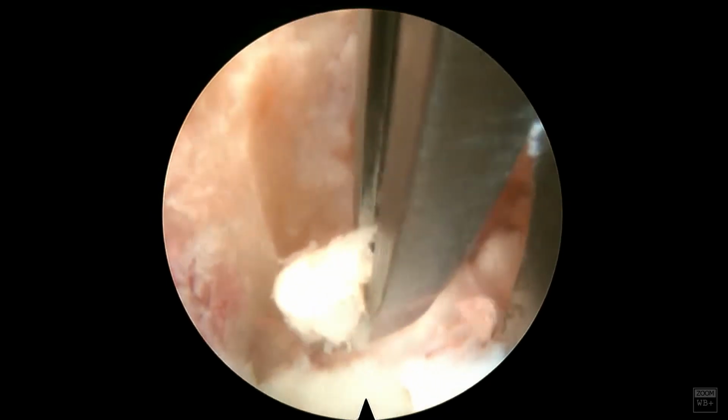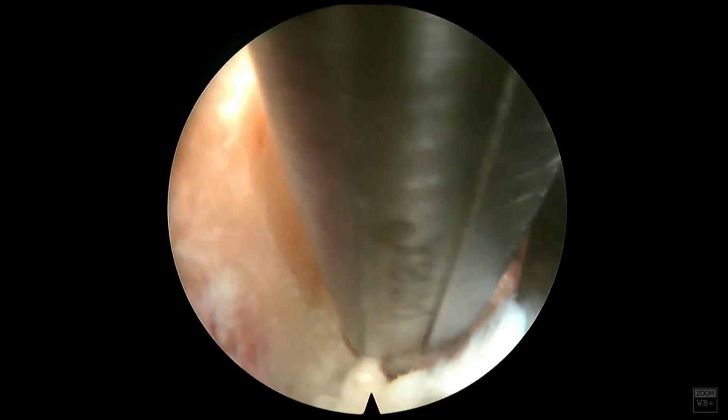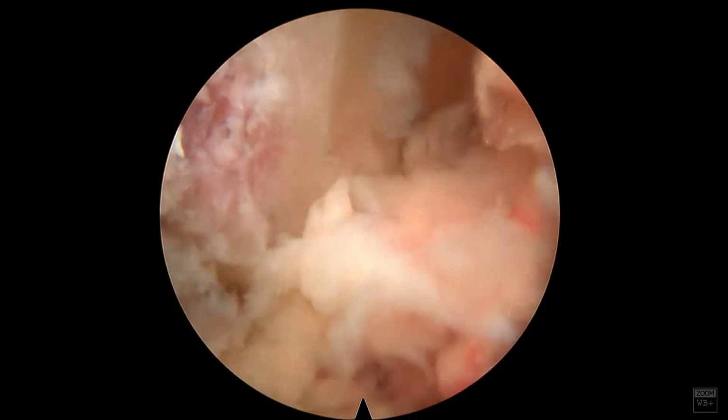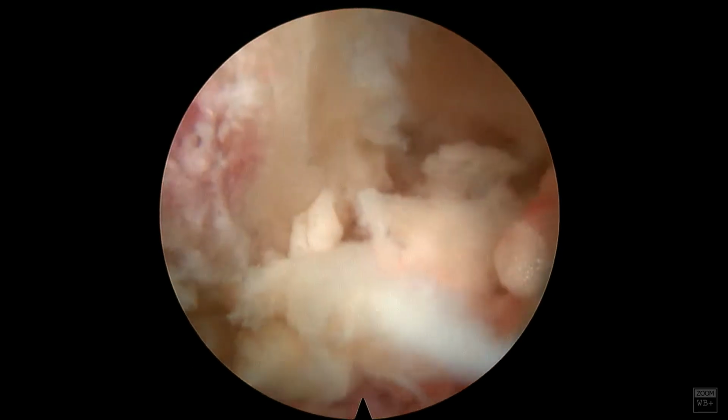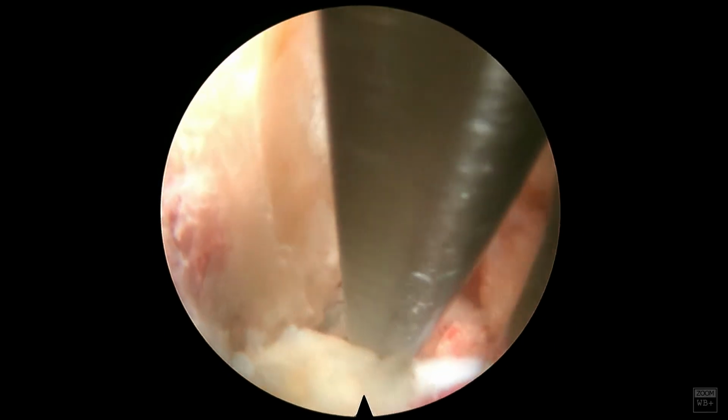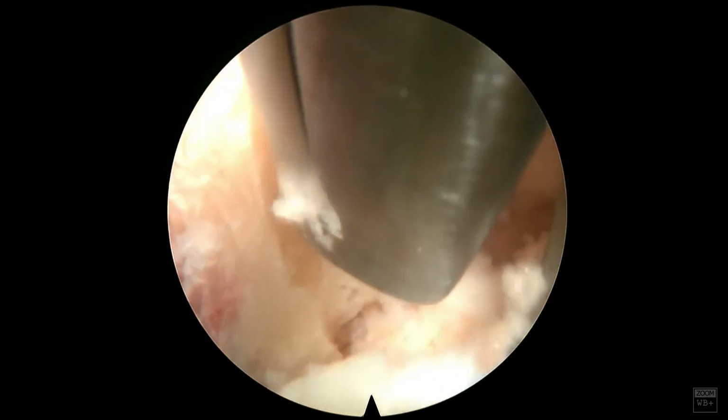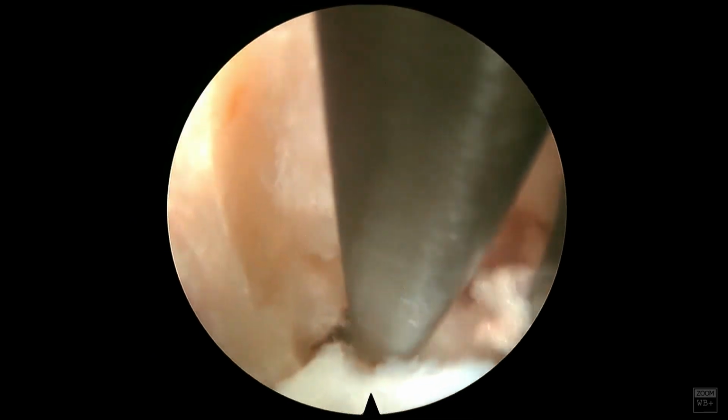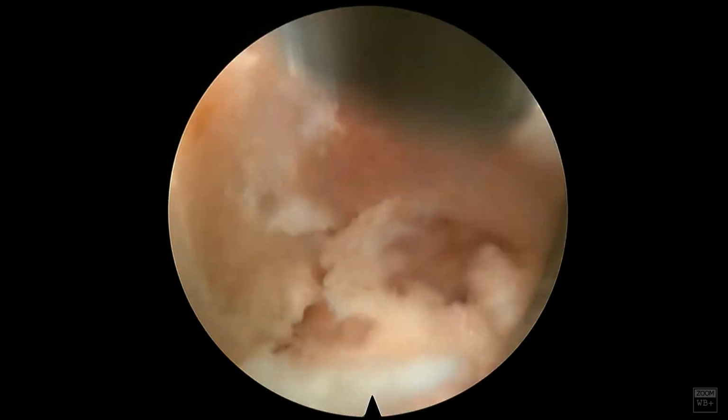Again, in a lot of these foraminal stenosis cases, the tip of the SAP as well as the ligamentum flavum is what impinges on the nerve root, as well as the disc bulge anteriorly. In this case, we'll talk about the disc herniation towards the end of the case.